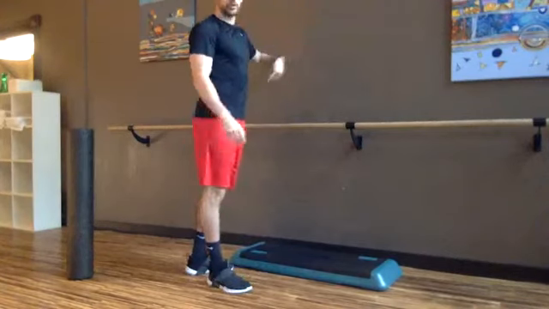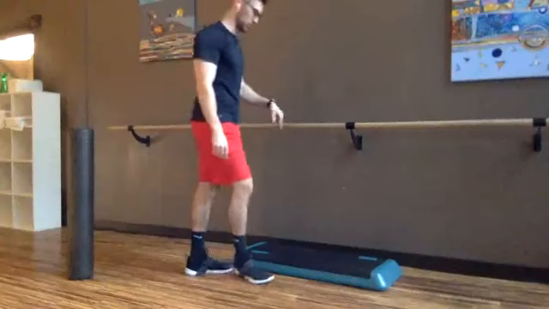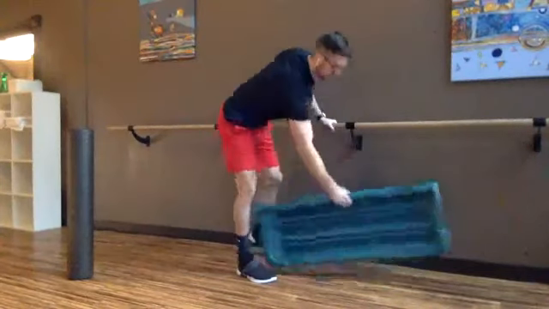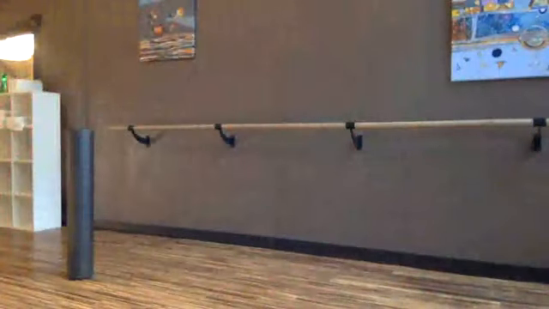You can use the wall or you can use the stairs. Stairs can be a little bit more aggressive. And then of course, if any of these are painful, stop. None of these should be painful. It just means your body needs something different.